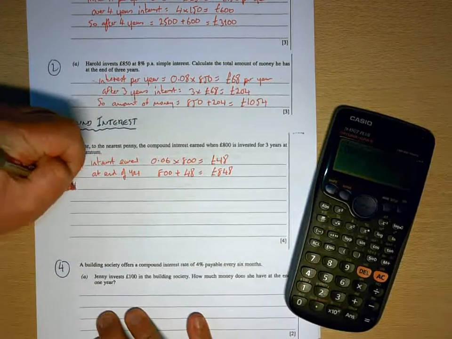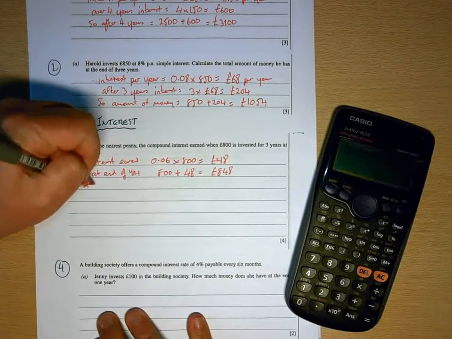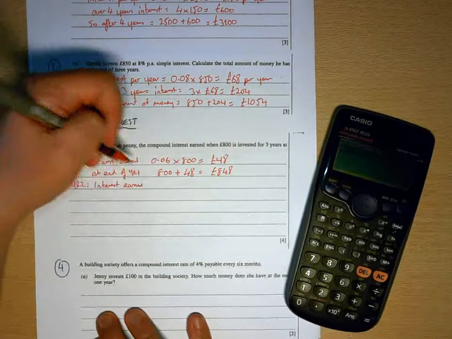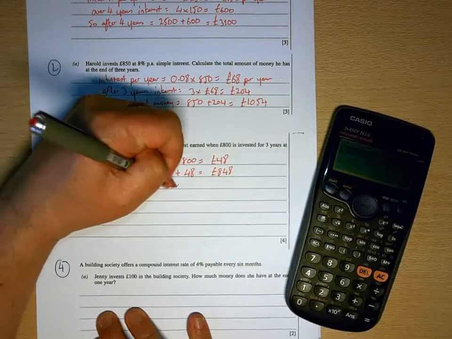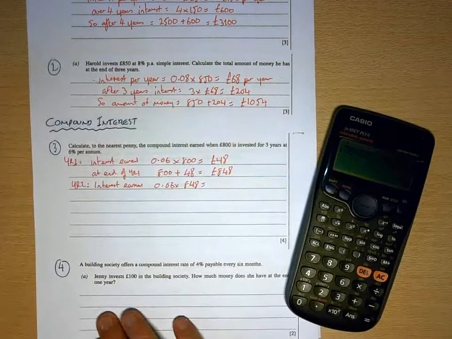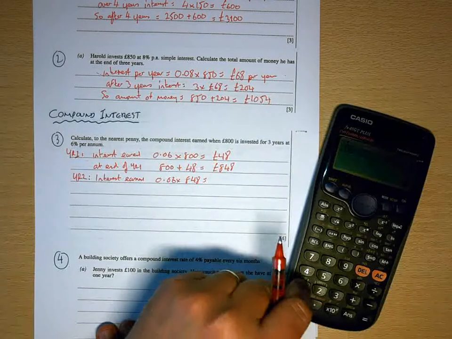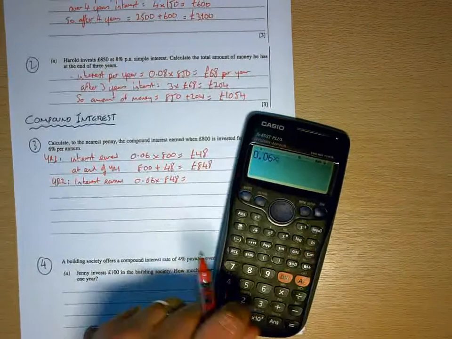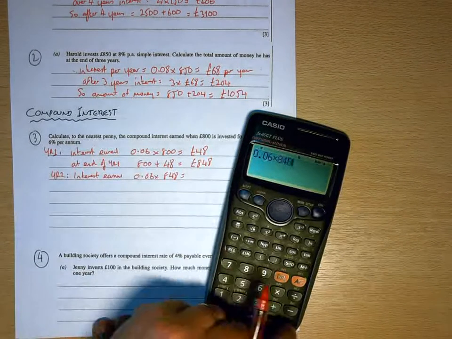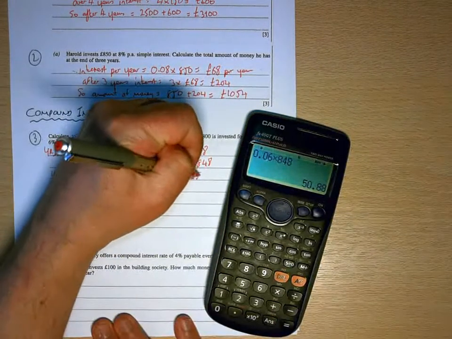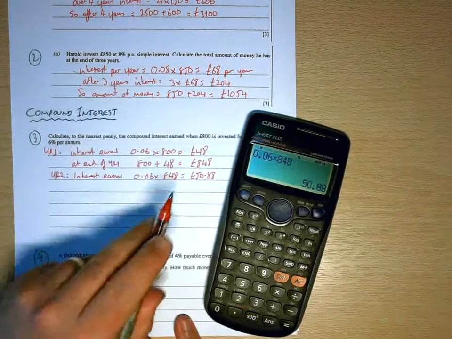So now we're going to say year 2, interest earned is going to be 0.06 times, and instead of 800, 848. £50.88, which is then added on.